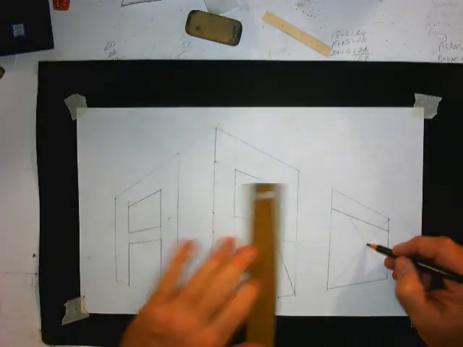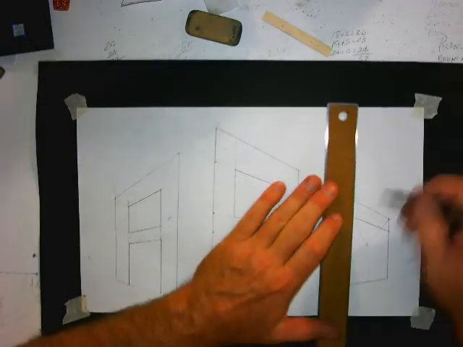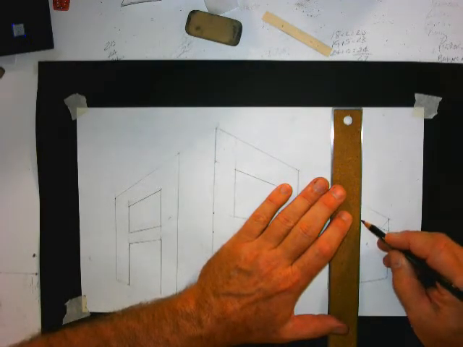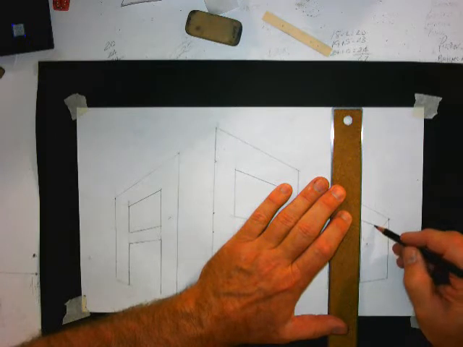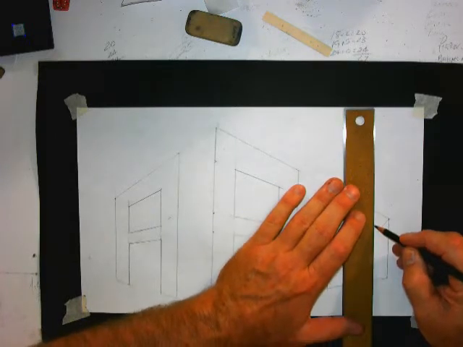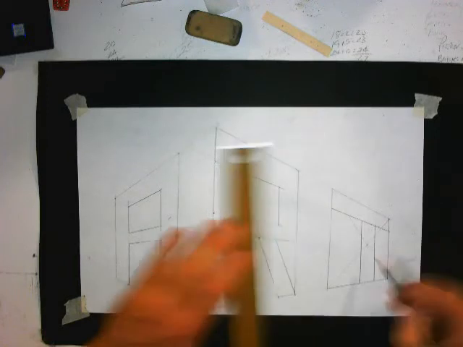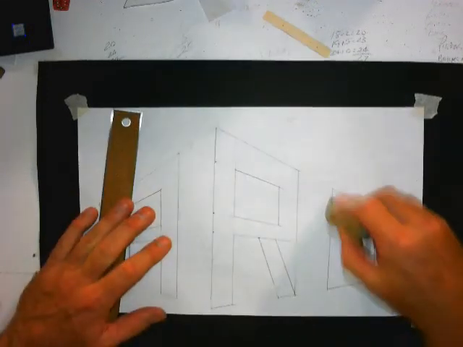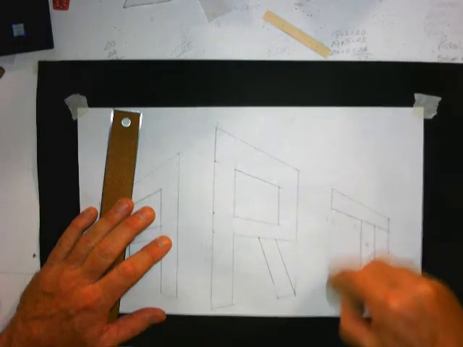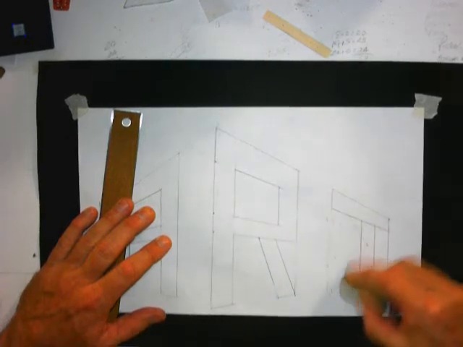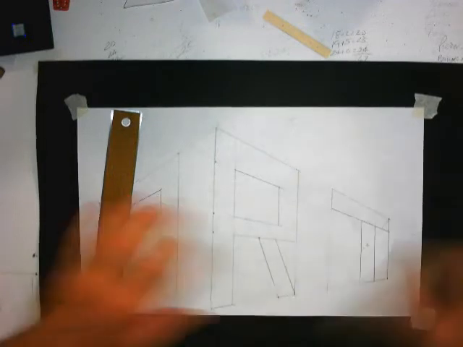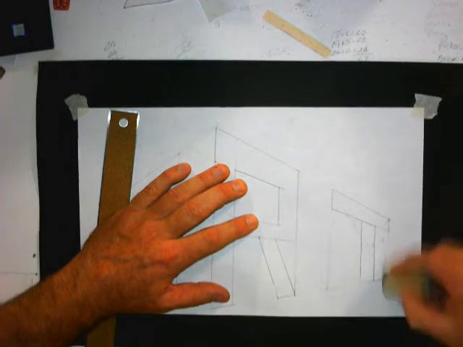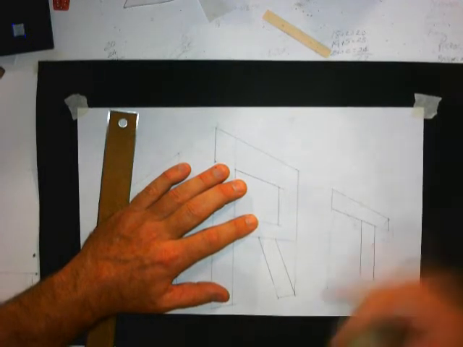For the upright part of the T, I'm just going to draw a couple of A lines. And you can just determine how thick you want it to be. Try to keep it proportionate to the rest of the drawing. But I'm going on either side of that center point. And now I have my T, and I can erase all the extras. The X should always be drawn lightly because it always gets erased.